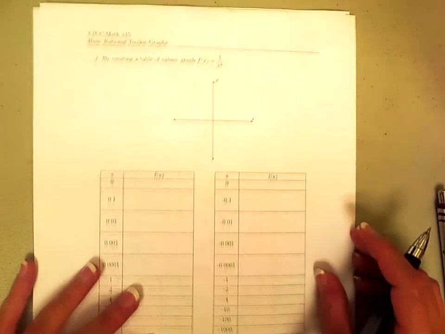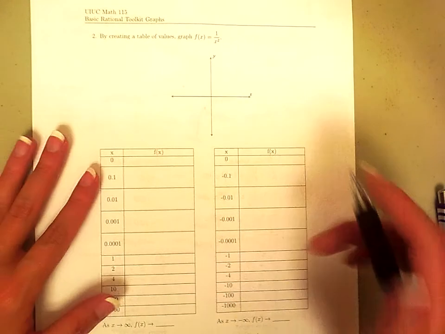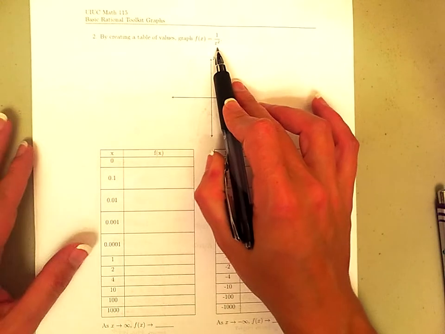You should recreate this activity that we just did and do it for 1 over x squared.